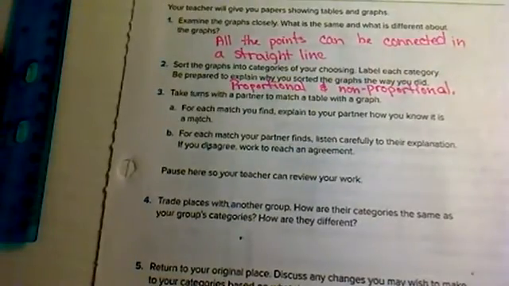All right, and then you had to find your matches. So here I'm going to give you which ones were matches.